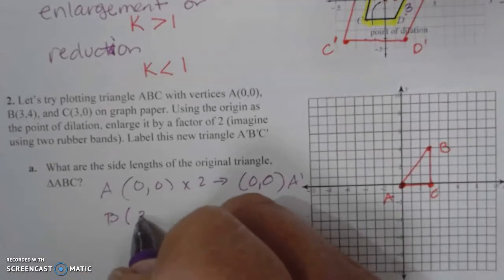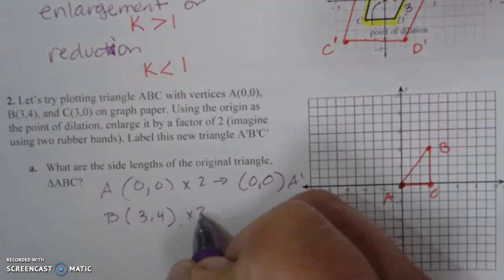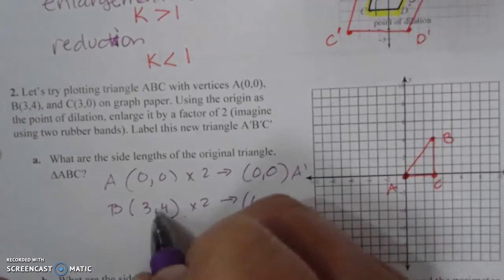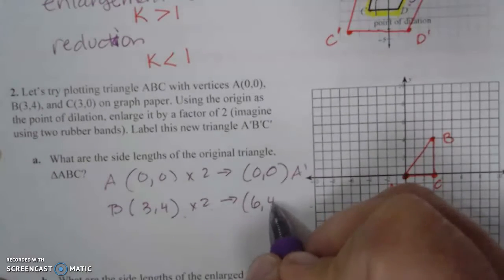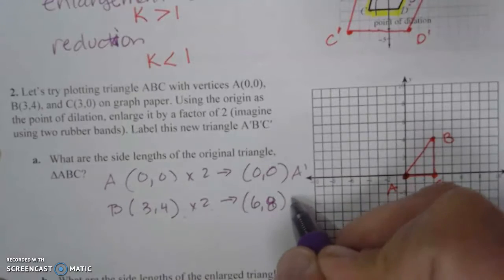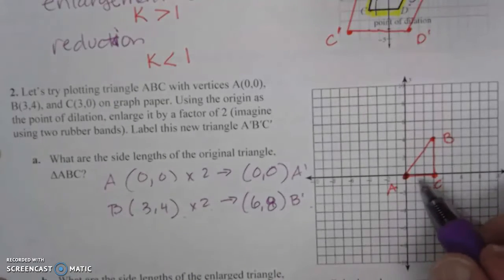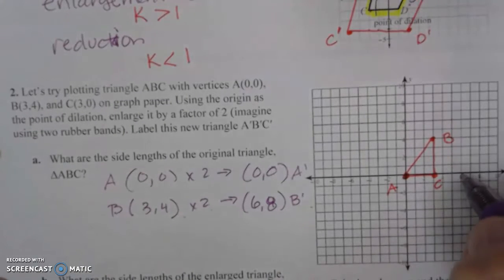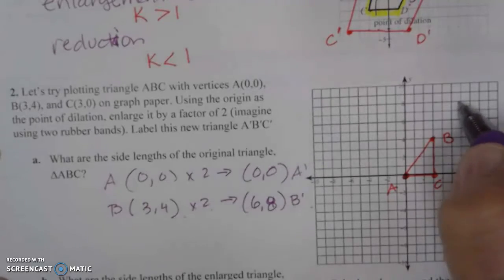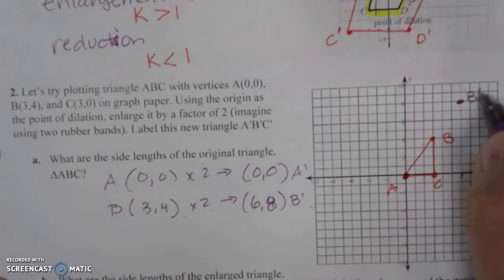B is (3, 4), and I'm going to multiply that by 2, and that's going to give me my new point. 3 times 2 is 6, 4 times 2 is 8, and that's going to give you B prime. So watch this. Let's go to (6, 8). I'll show you. (6, 8) is right here. This is B prime.